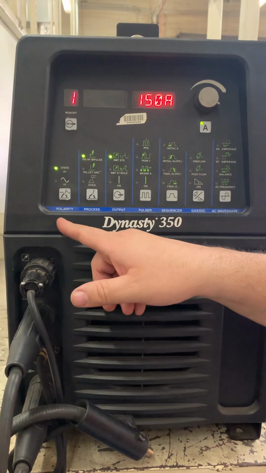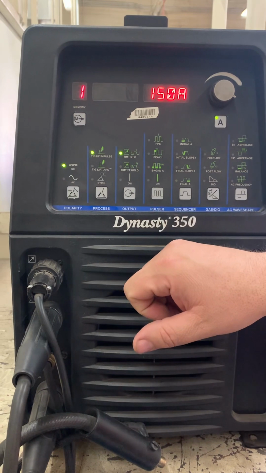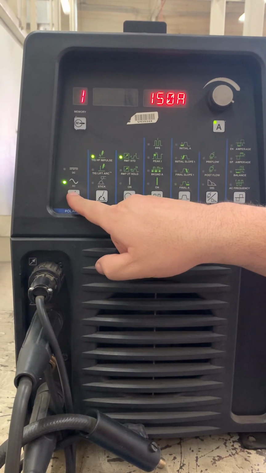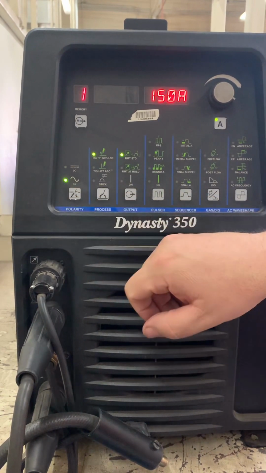So first we start with our polarity. Our polarity, last user was using DC, so they're probably welding steel or stainless steel. We're gonna hit the button at the bottom till AC is highlighted. That will be AC polarity.